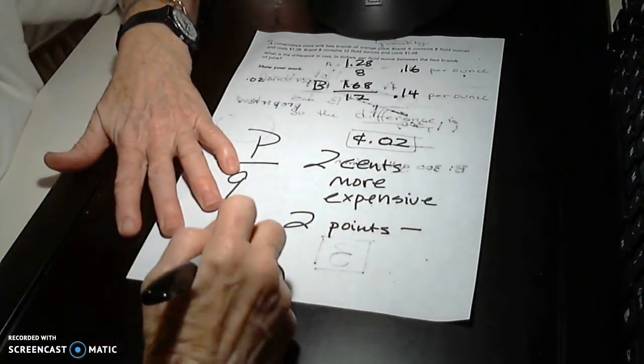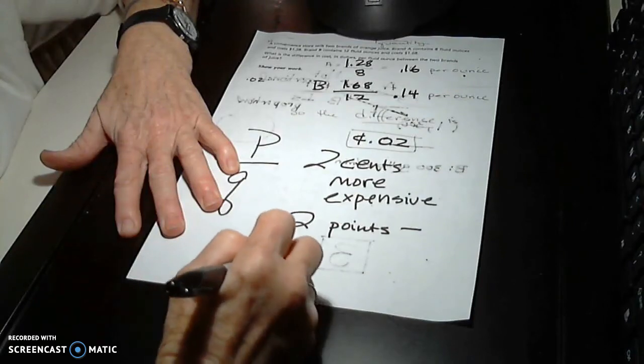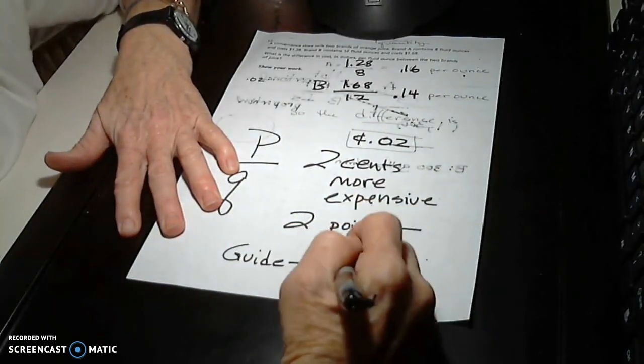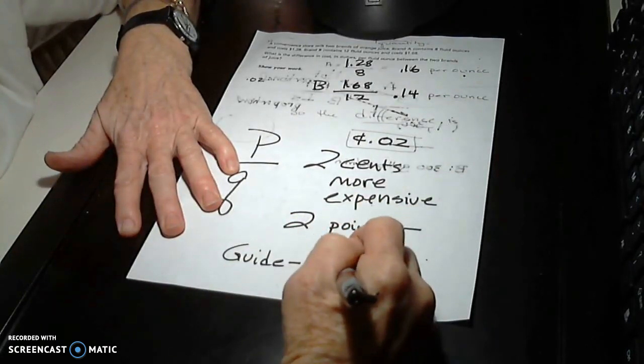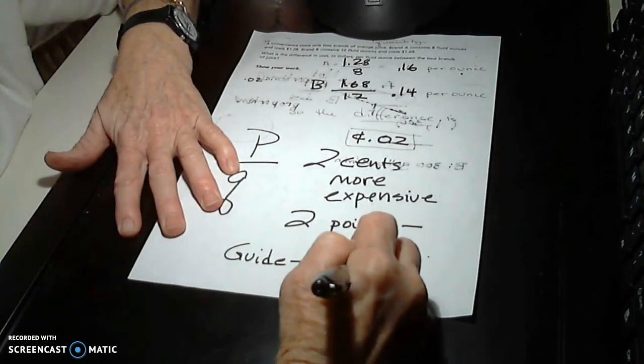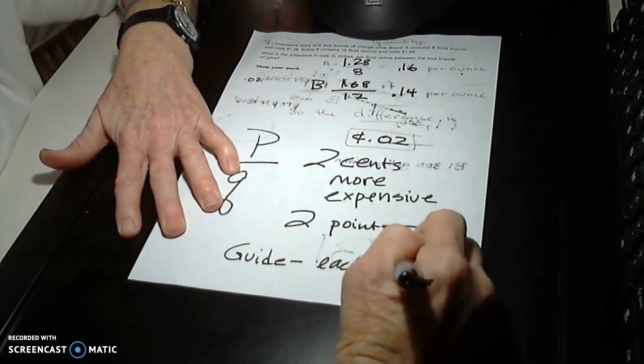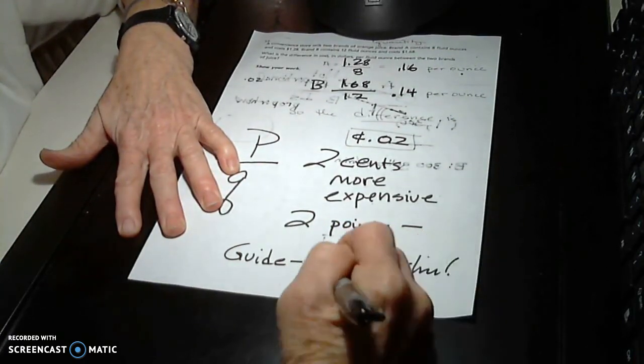Anyway, please use this guide. This will help you with your homework this week. You must fill out the blanks for each question that you missed. If you have any questions, please see me at the end of class.